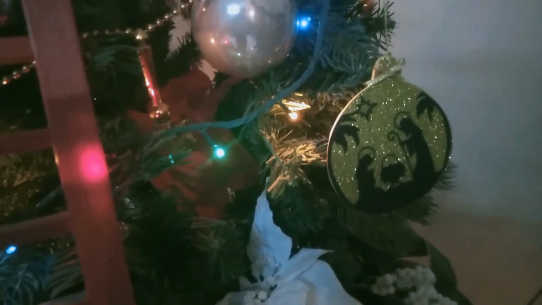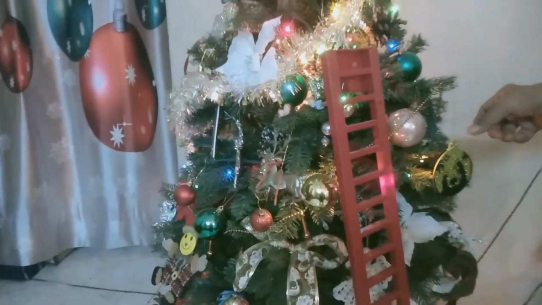Such a beautiful collection of things. This is from Armaan. The Armaan children made the decorations, so they will be very happy to see this. Every year I pick up something from Armaan and I put it over here as part of my Christmas decor.